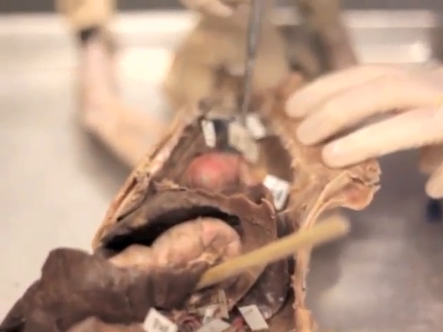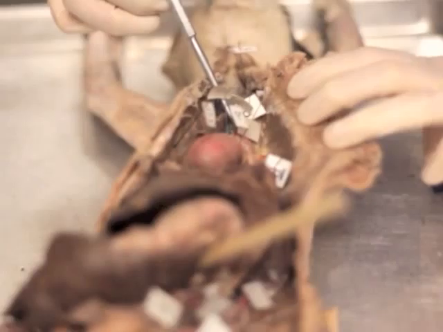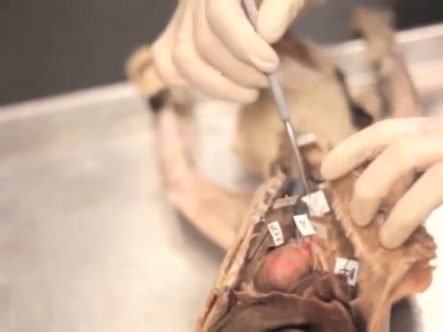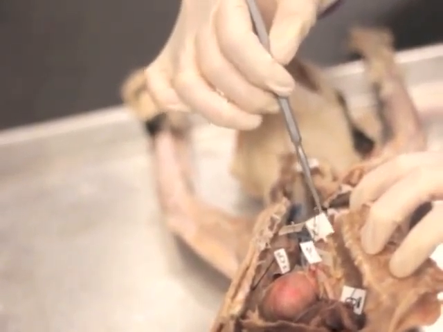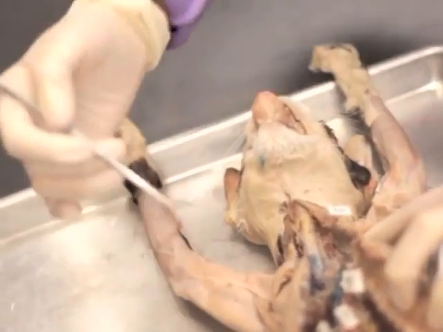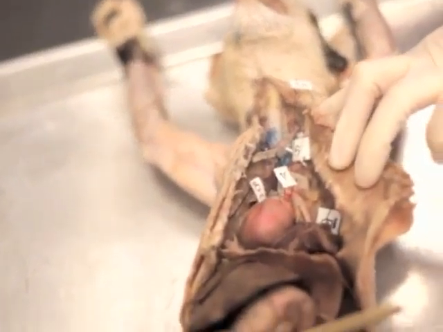Aortic arch. Right. Brachiocephalic. And then you have your subclavian, and the left common carotid. So you know how we learned the 3 trunks of the aorta?